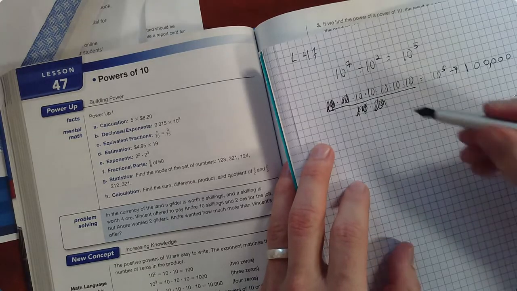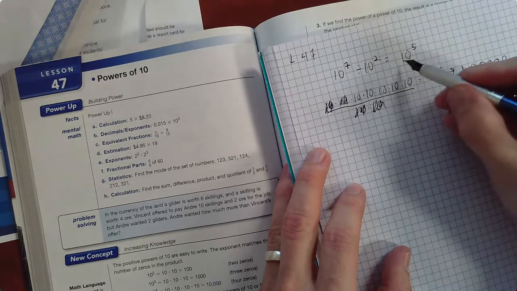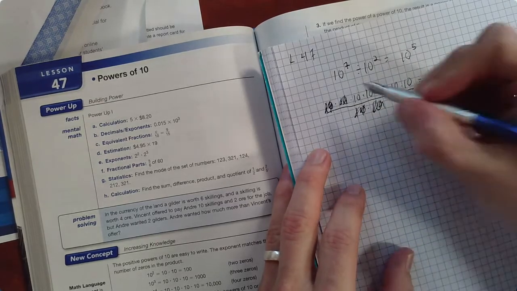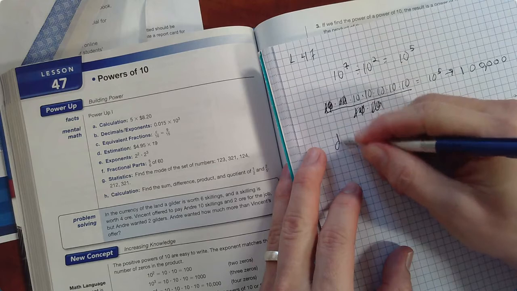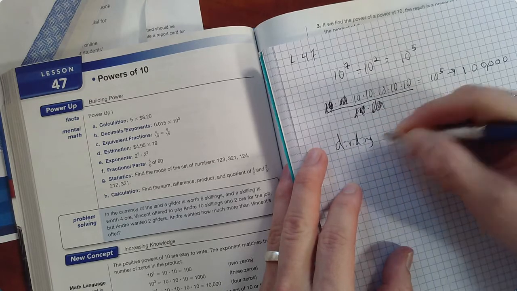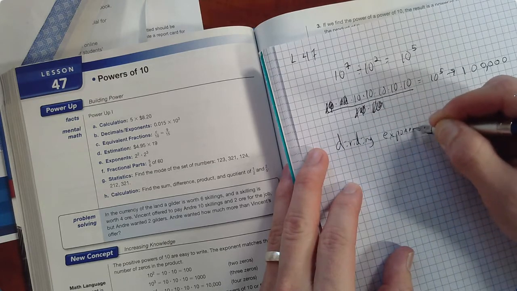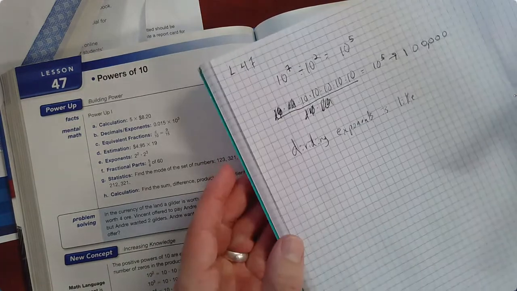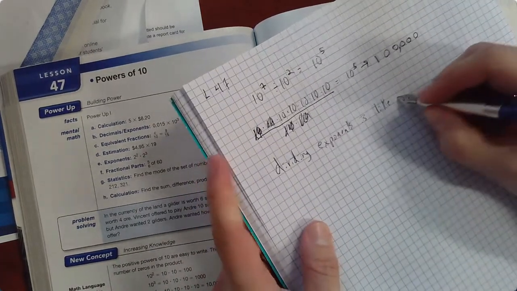Now, I don't have to do all of these steps. I could just do 7 minus 2. Okay? When you're dividing exponents, it's like subtracting the exponents.